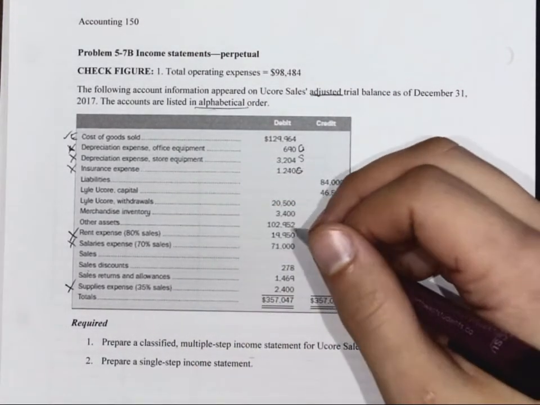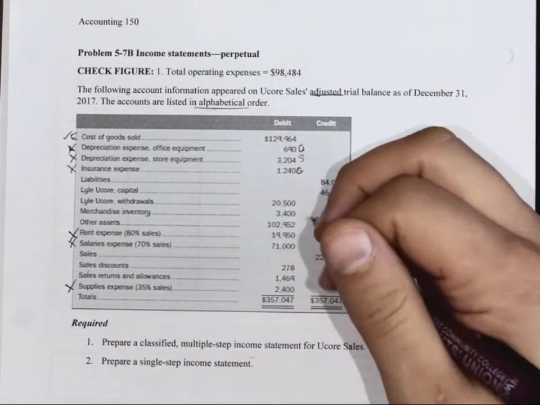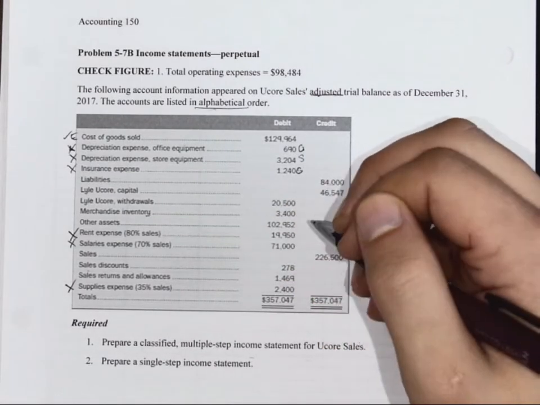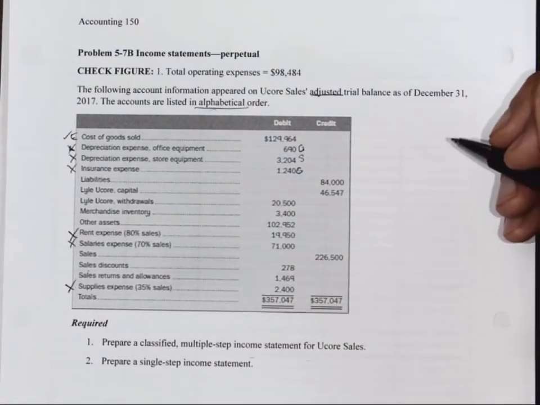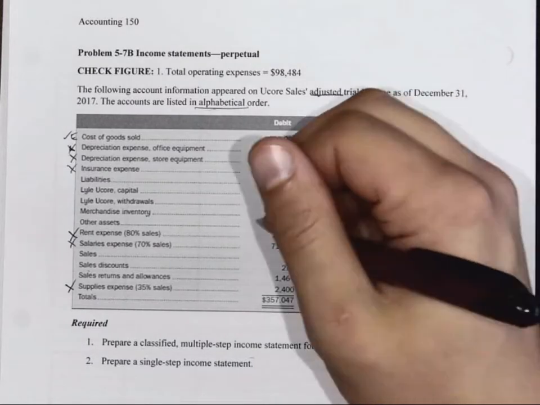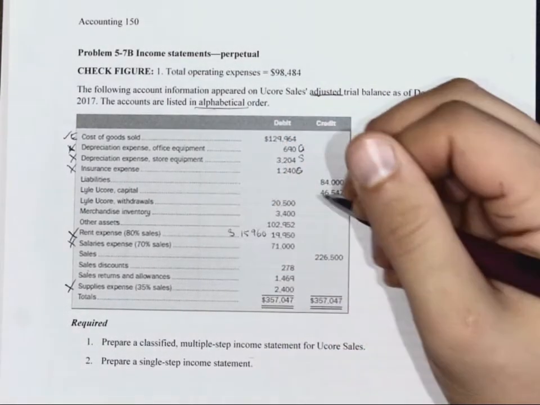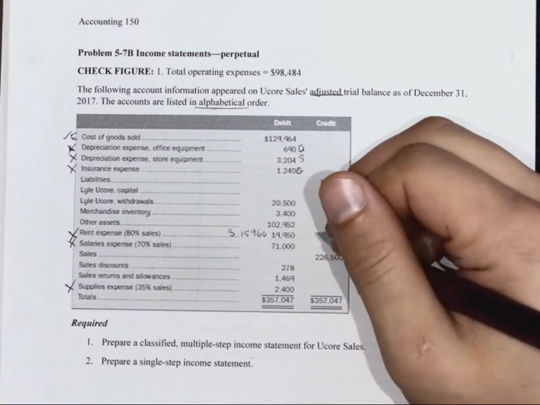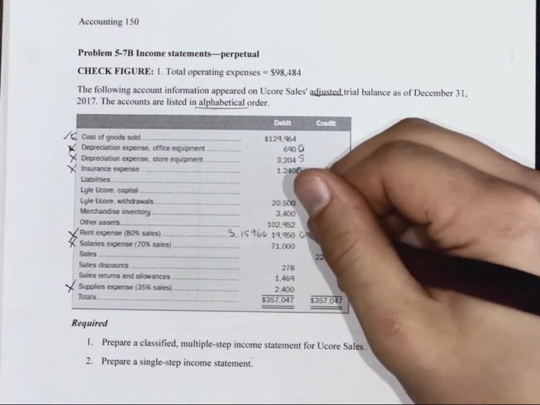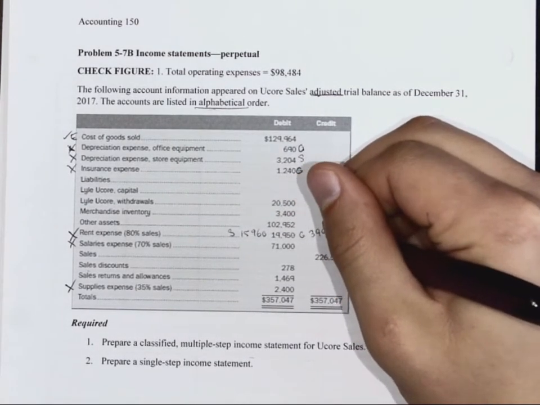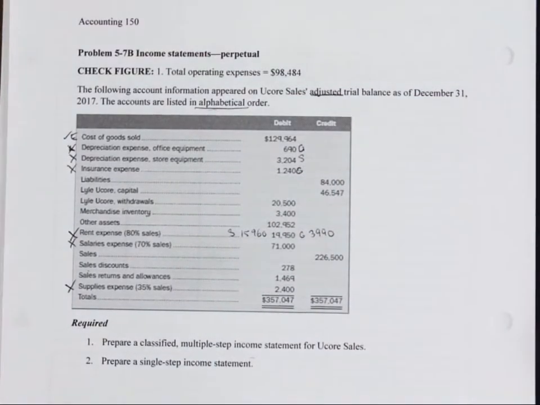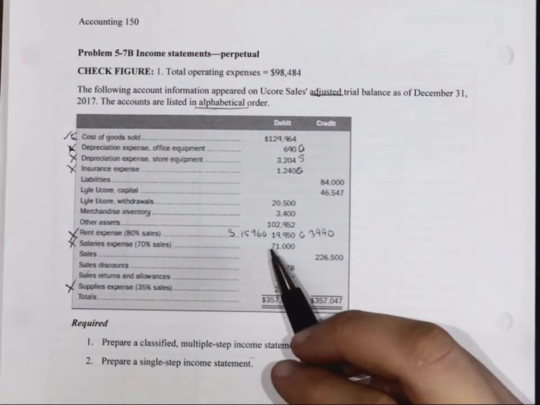Rent: 80% is sales, 20% is general and administrative. So what is 80% of 19,950? 15,960. 15,960 is going to sales, and what is the leftover going to general and administrative? 3,990. How about salaries expense, 70% sales?